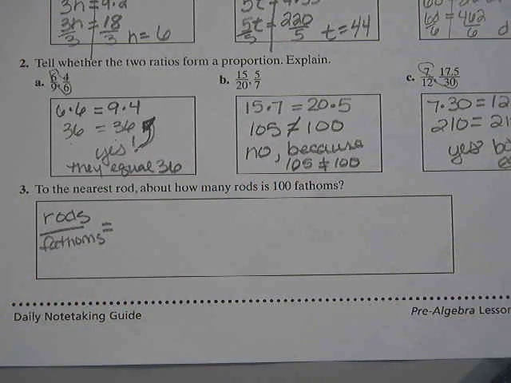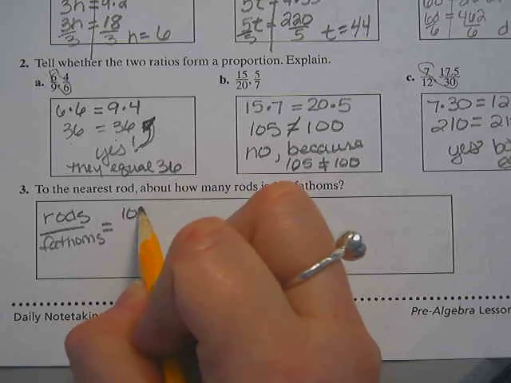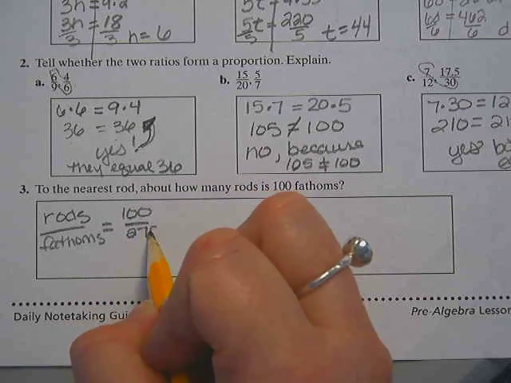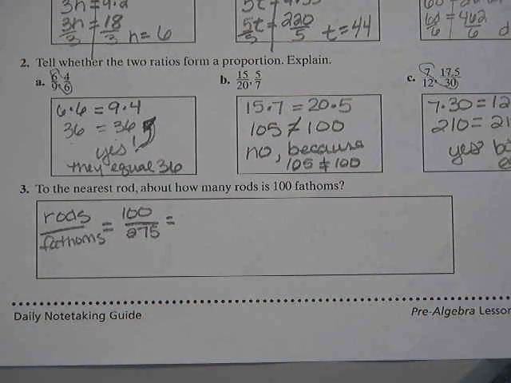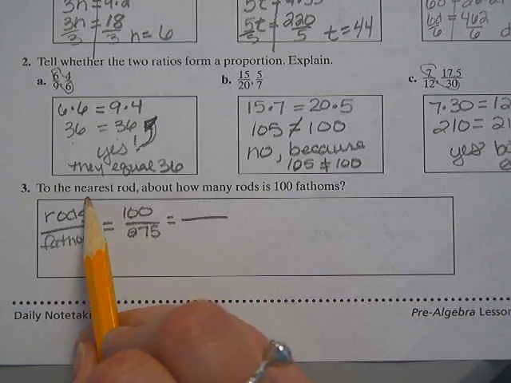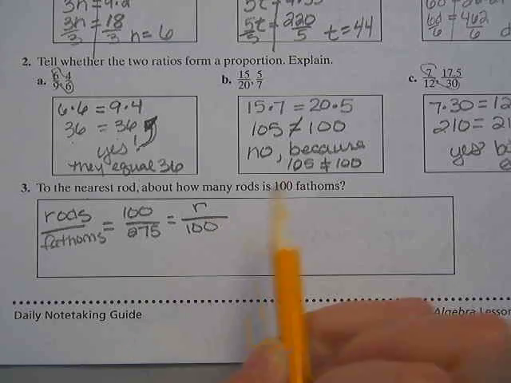All right, last one. Fathoms, right? To the nearest rod, about how many rods is 100 fathoms? So we want to know rods to fathoms. Looking at example 3, 100 rods is 275 fathoms.